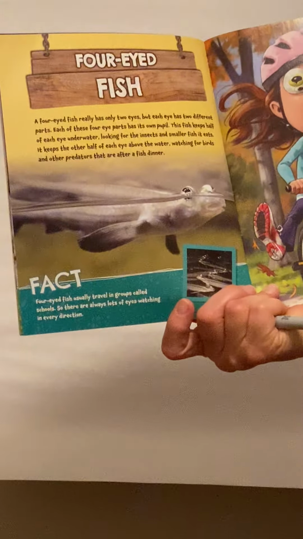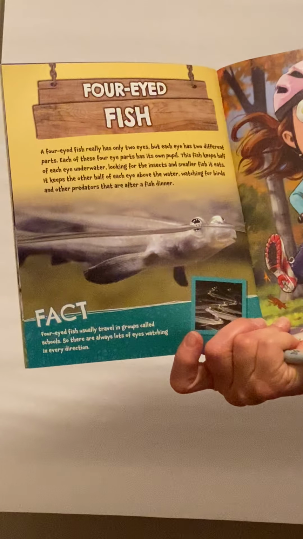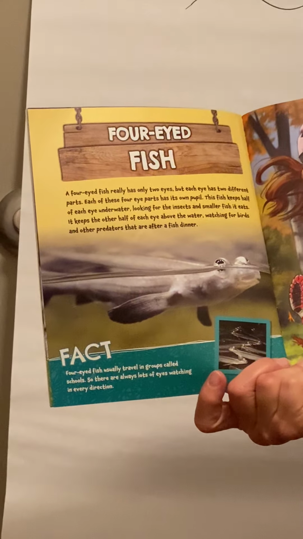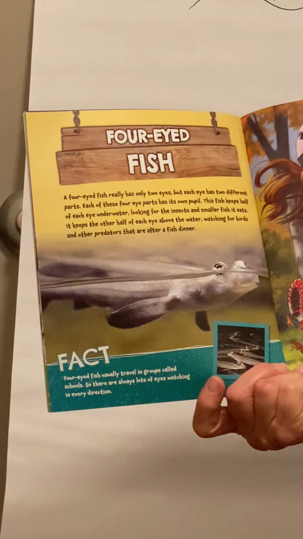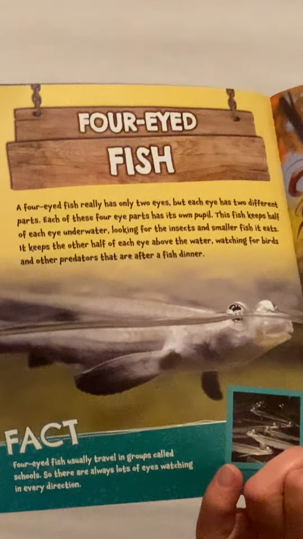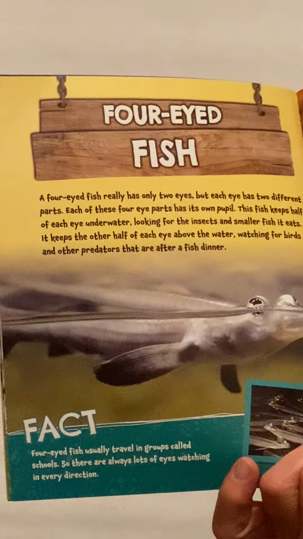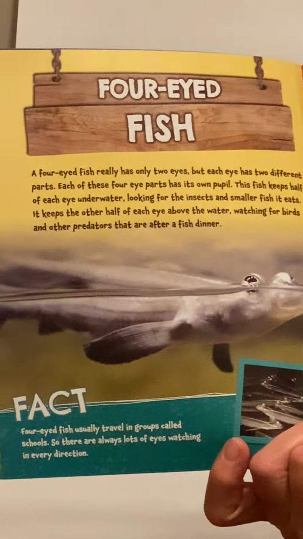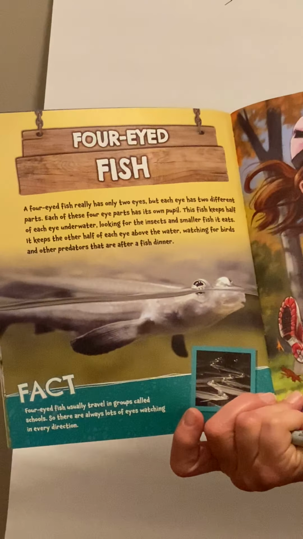Four-eyed fish. A four-eyed fish really has only two eyes, but each eye has two different parts. Each of these four eye parts has its own pupil. This fish keeps half of each eye underwater, looking for the insects and smaller fish it eats.